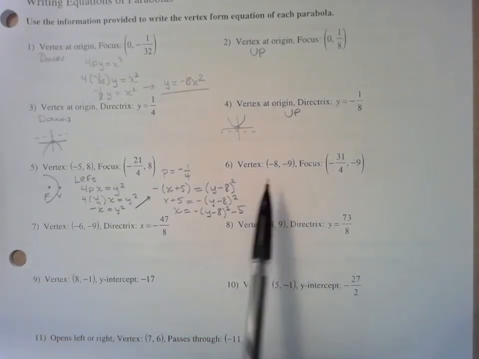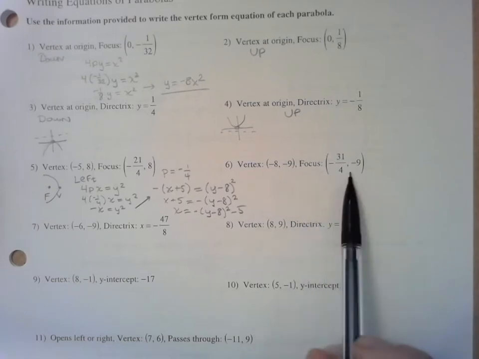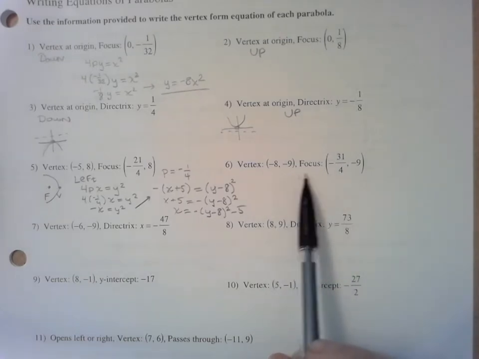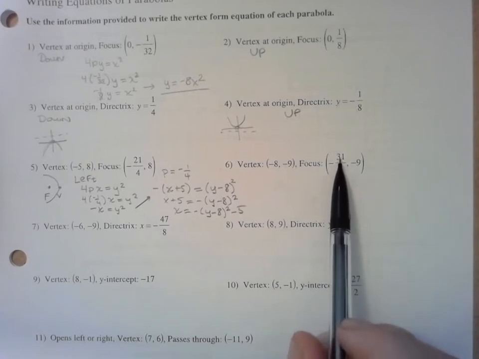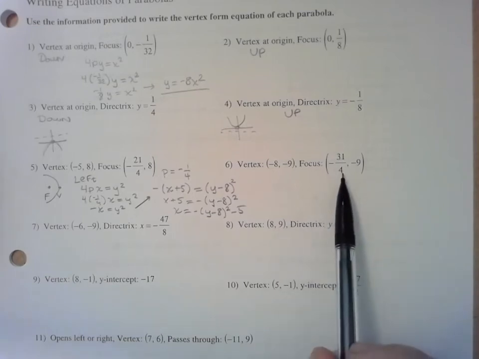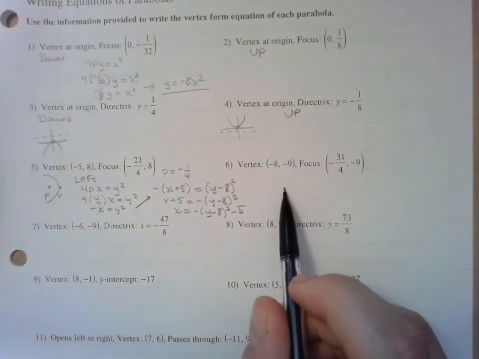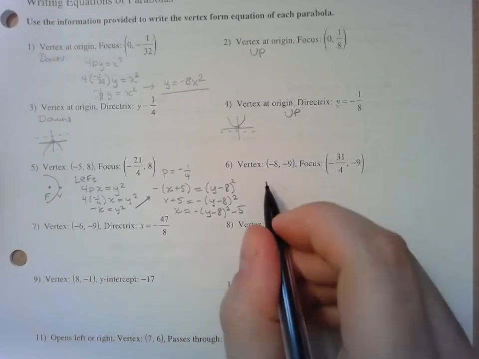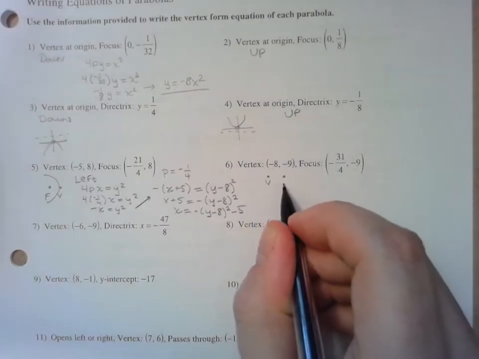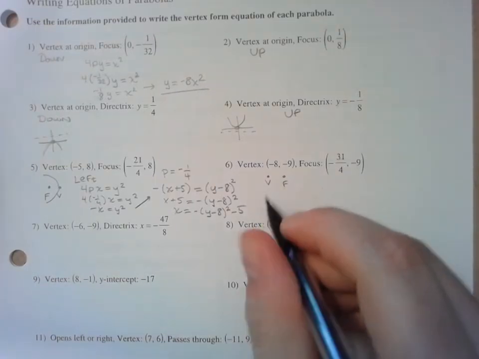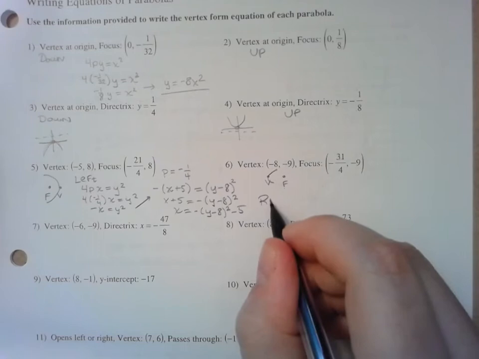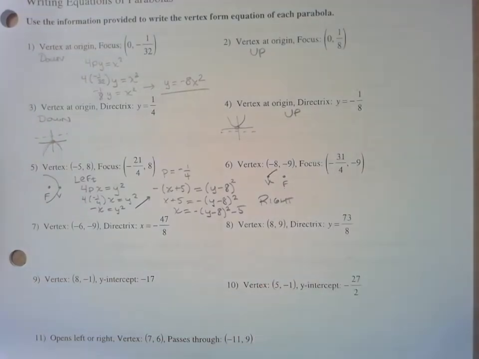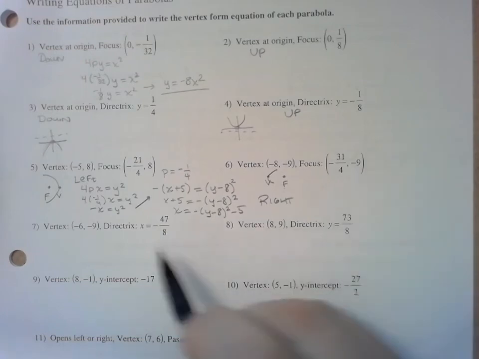Number 6, here's the vertex, and here's the focus. So the focus is always in the direction of which way it's opening. 4 goes into 32 8 times. This is less than that absolute value of 8. So what does that mean? If the vertex is to the left in the coordinate plane, this point is not quite as far to the left as its vertex. So that means the vertex would be here and its focus would be to its right. This tells us that this parabola opens to the right, and since this is a different direction than the last one, why don't we try this one out?